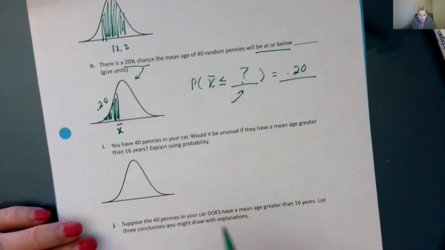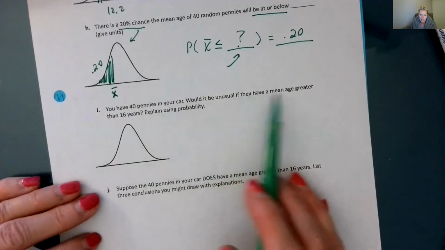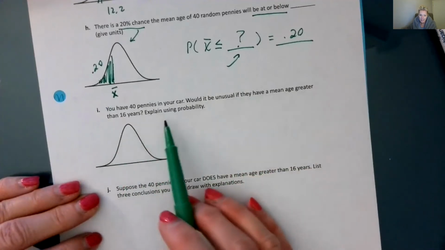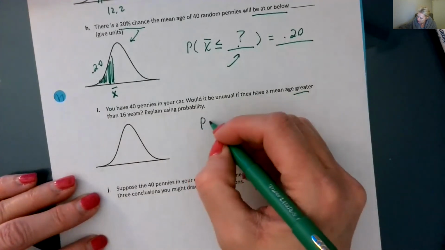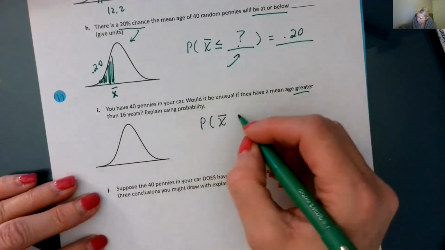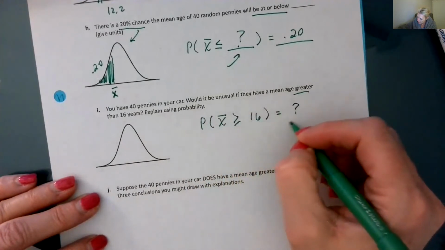Okay. You have 40 pennies in your car. Would it be unusual if they have a mean age greater than 16 years? Okay, so we're talking about greater than this time. So the probability that the average of those 40 pennies is greater than 16 is what?